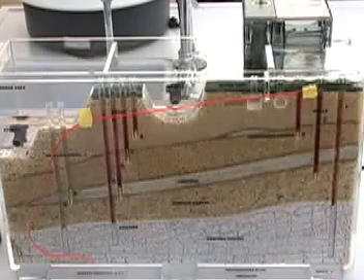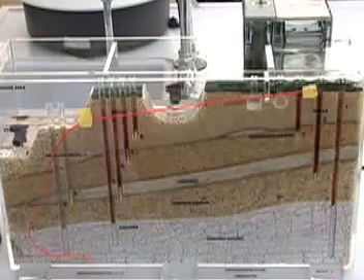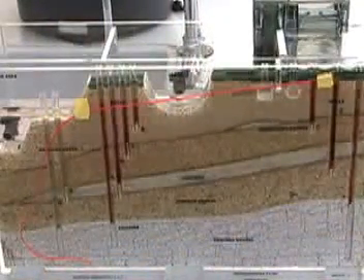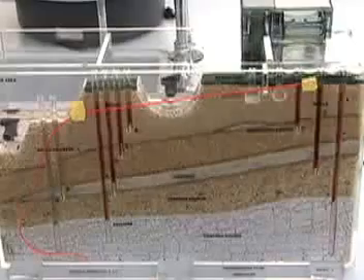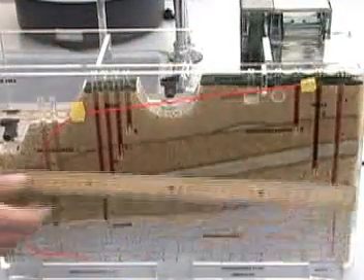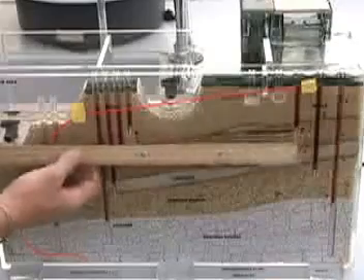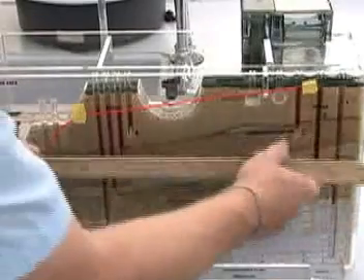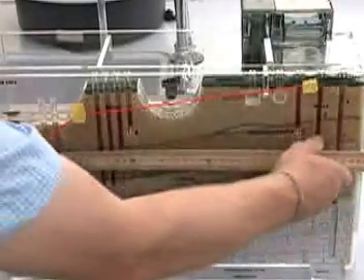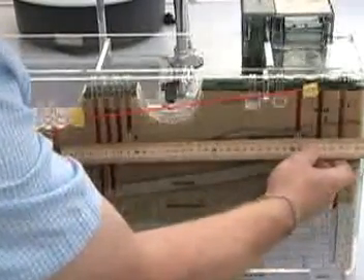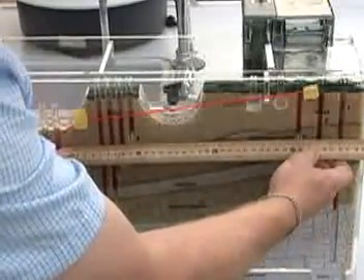Now, another thing that we'll want to do is measure how fast the water is traveling through the aquifer. So what we can do is measure a couple of points. Right here, say from the start of this well to this well here is about 30 centimeters.